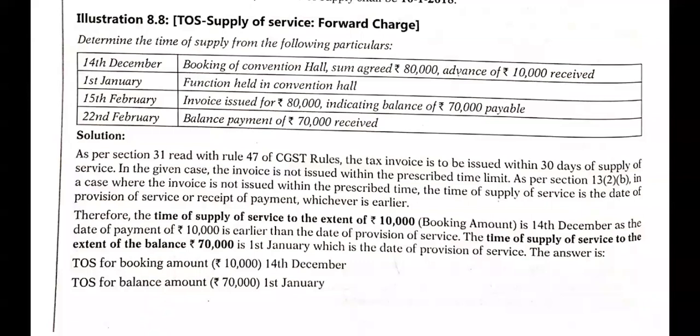Why? Because the balance you paid on 22nd of February, right? On 1st of January you took the hall, your function was held, and everything was over. From 1st of January till 22nd of February is more than 30 days. Hence, whichever is earlier, service or receipt of payment. The service was taken on 1st of January, but the receipt of payment was on 22nd of February. So the earlier date is 1st of January. So 1st of January is the time of supply of the balance amount of the convention hall.